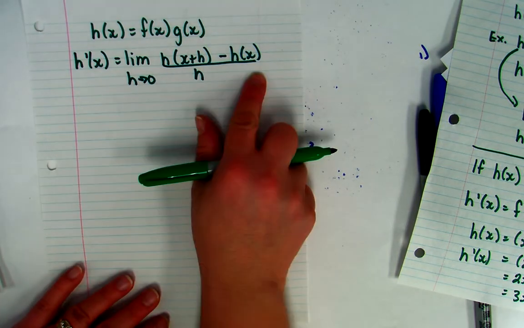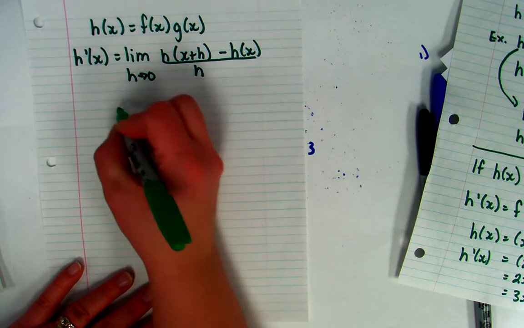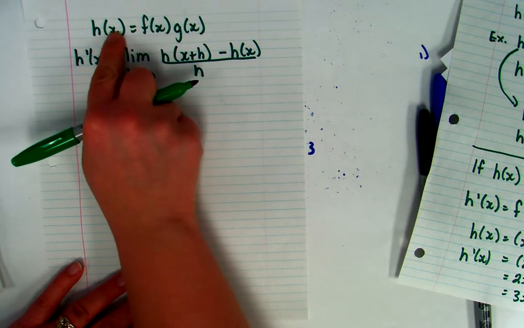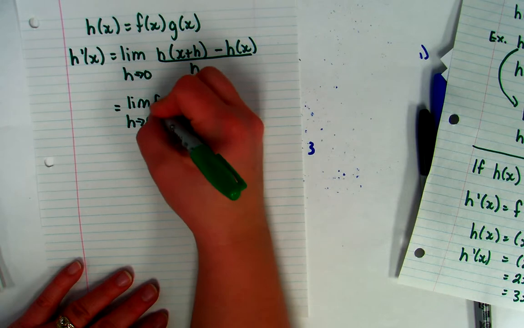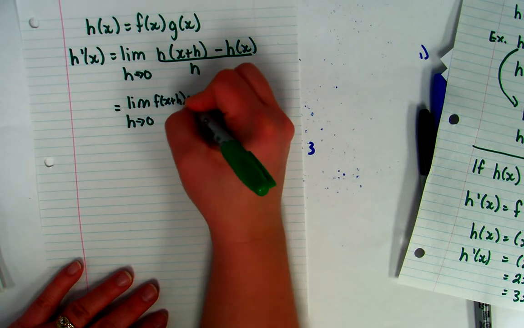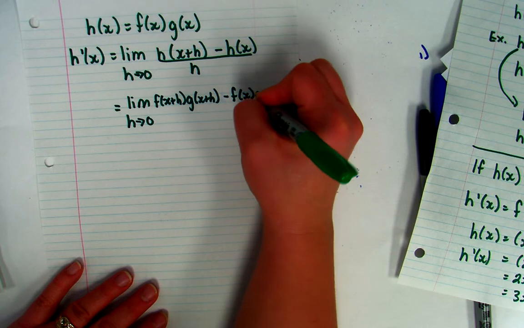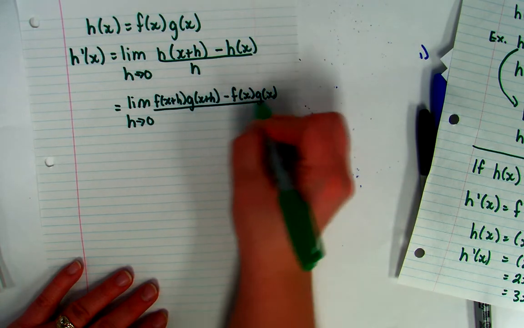Okay, so that's just my definition for the derivative. Now, if I sub x plus h in, I'm going to get f of x plus h times g at x plus h minus f at x times g at x all over h.